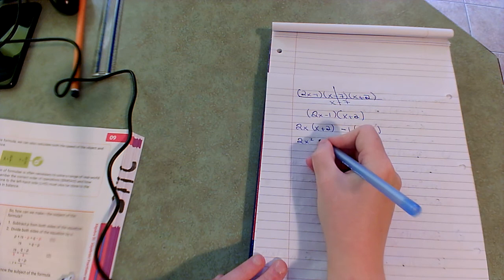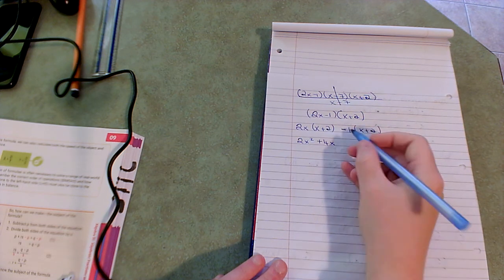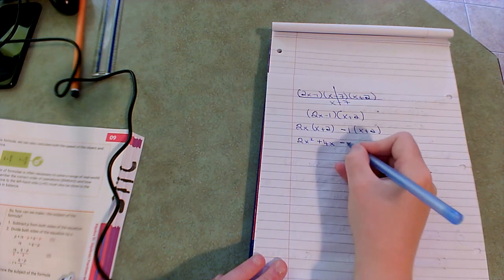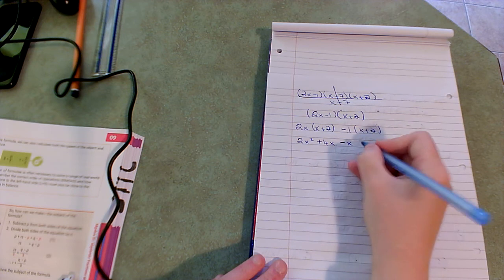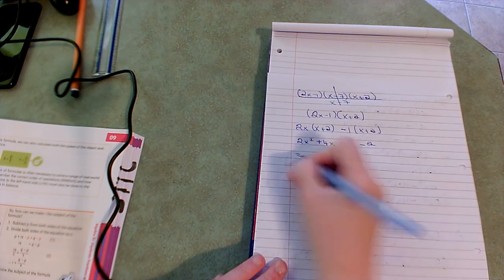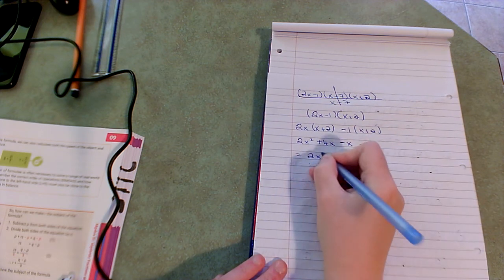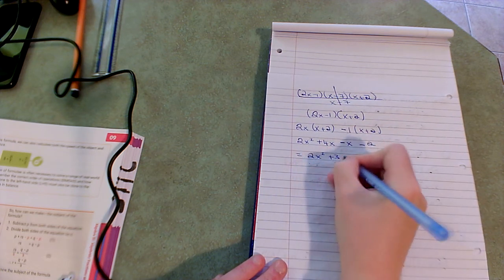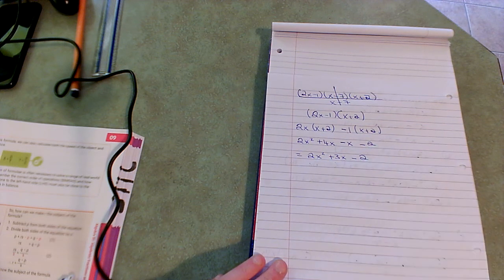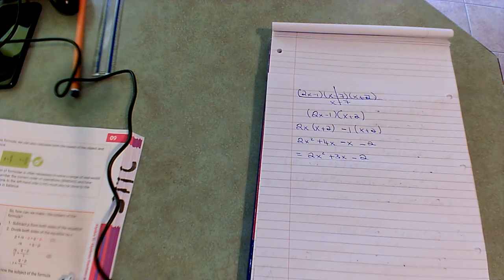2x times x will give me 2x squared. 2x times 2 will give me plus 4x. Minus 1 times x is minus x. Minus 1 times 2 is minus 2. So fully then I have 2x squared plus 3x minus 2 as my final answer.